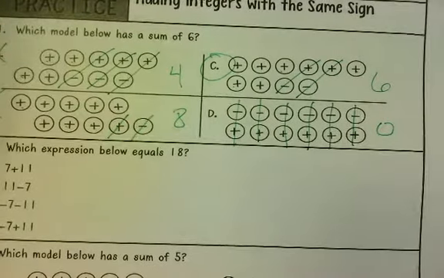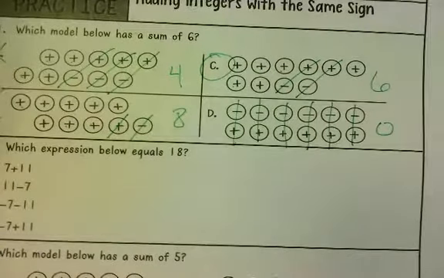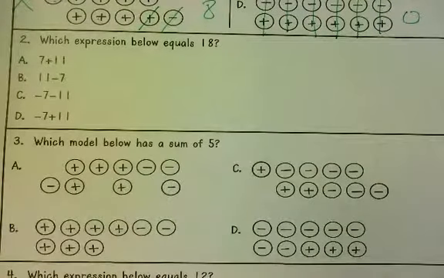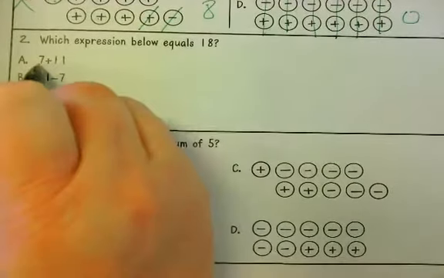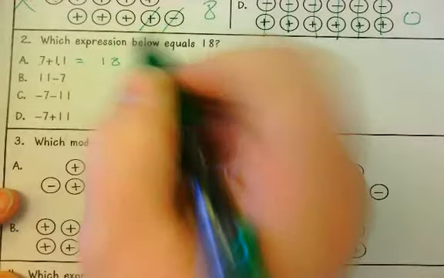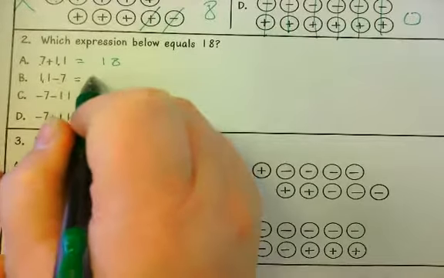All right, next part down here. Which expression below equals 18? 7 plus 11, 11 minus 7, negative 7 minus 11, or negative 7 plus 11. Well, let's write them the way we know. If we say 7 plus 11, we know that's going to equal 18. If we take 7 away from 11, that's going to give us 4.